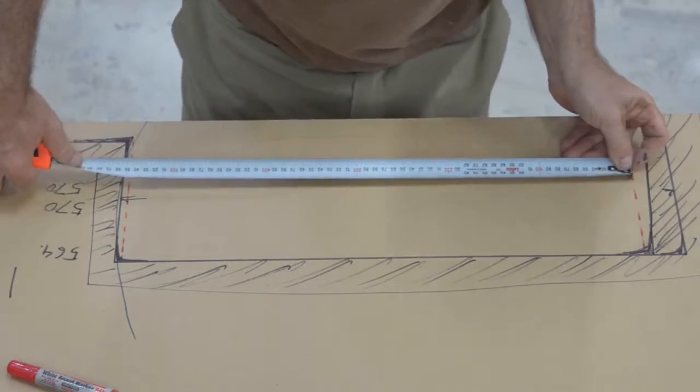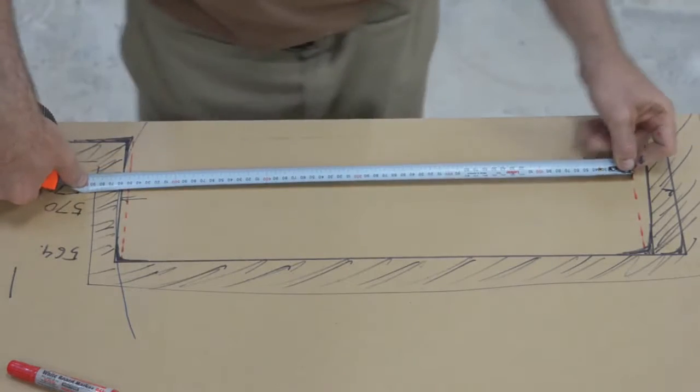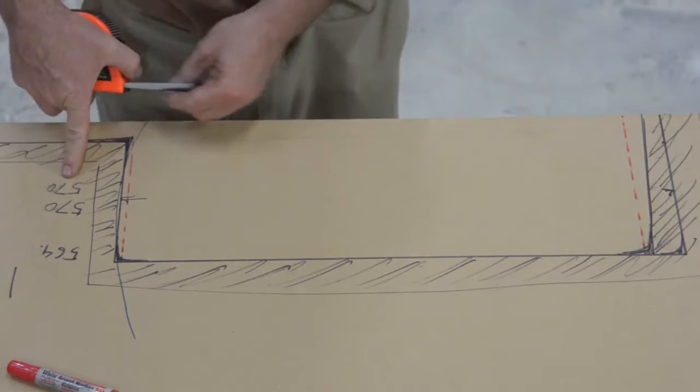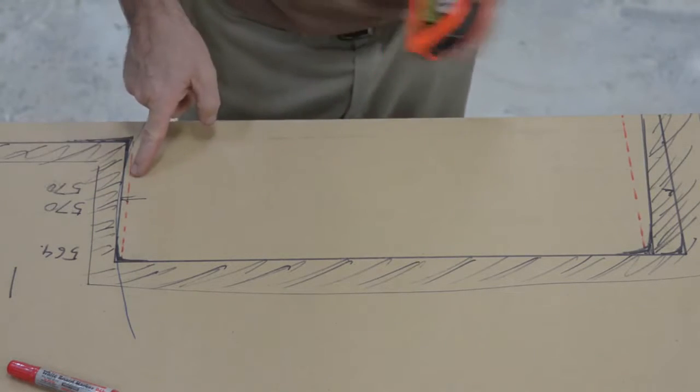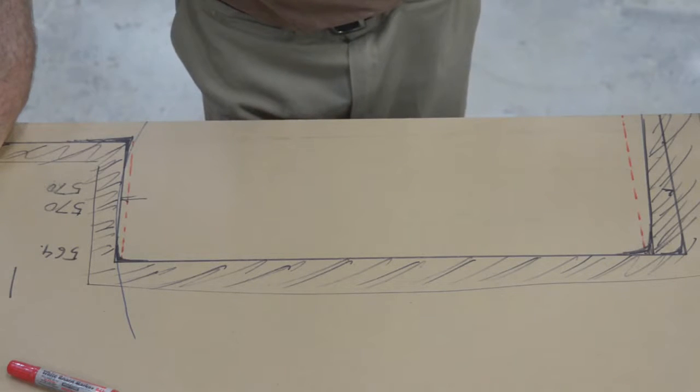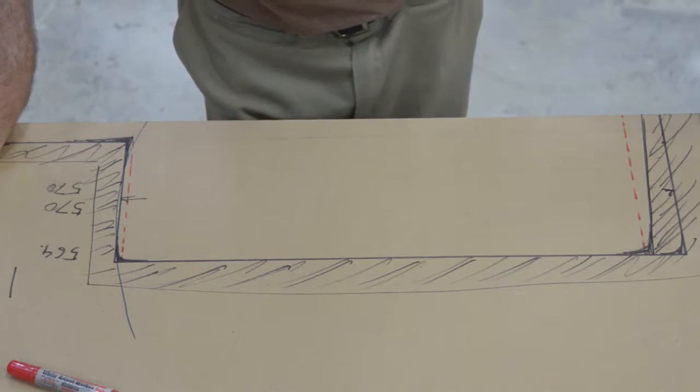Okay, so from this red line to this red line, I have 550. So we have from 570, apparently, only 550 available to put a square box into. Now that may surprise you, but that is a common deviation from what could be expected.